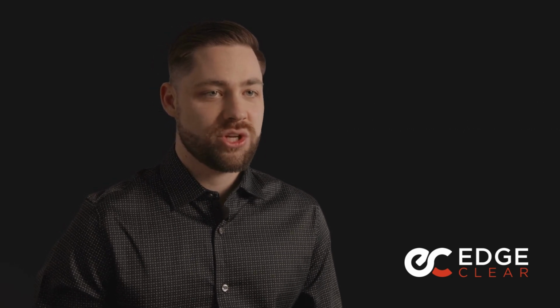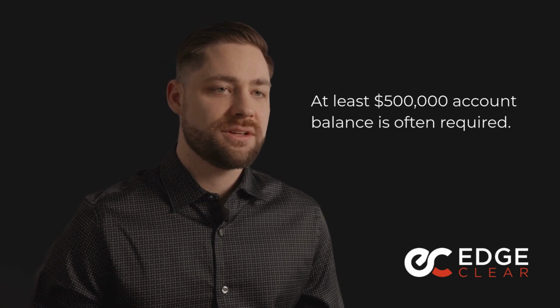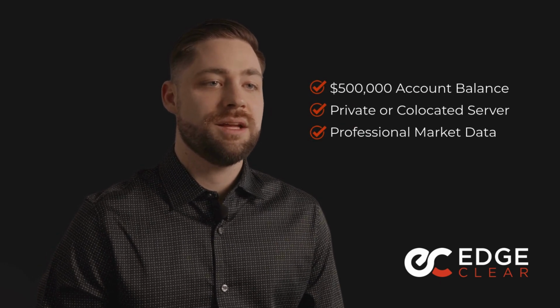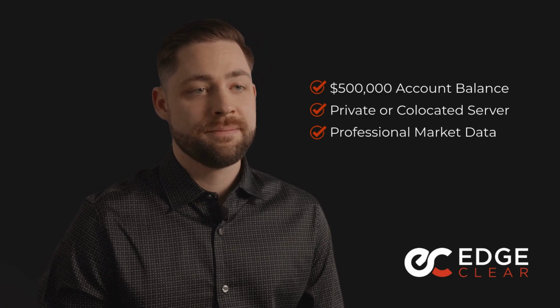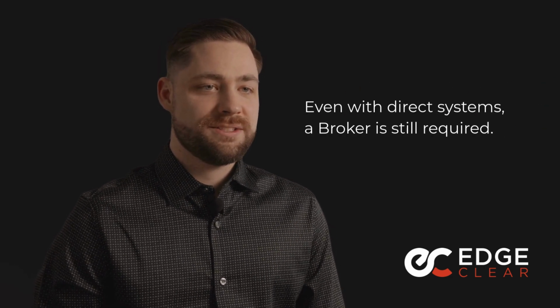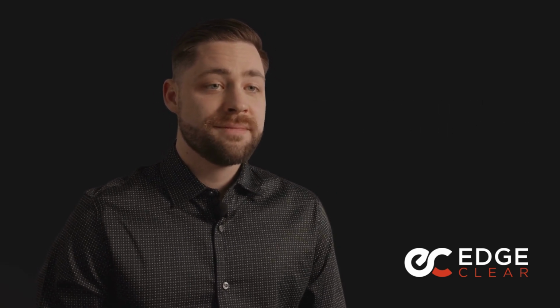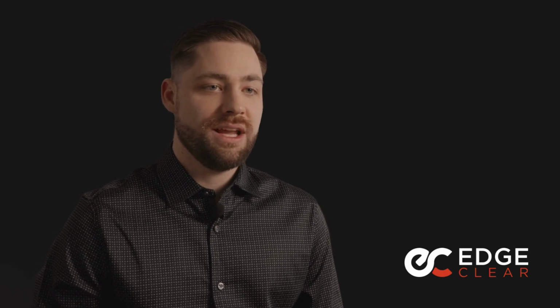To develop a direct proprietary system to the exchange, at a minimum, you'll need to maintain an account balance of $500,000 or more. In addition, you'll likely need to obtain a private or co-located server, as well as professional market data. Even when developing a system on your own highway to the exchange, you will still need a broker. EdgeClear can assist with all of these services and help connect you to the packages that meet your needs.